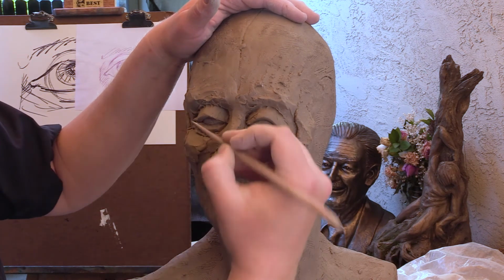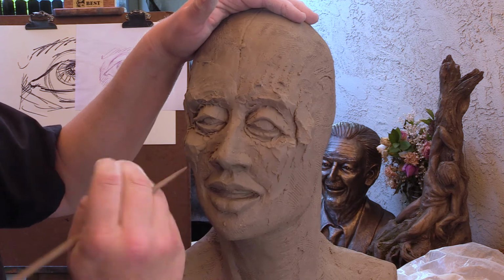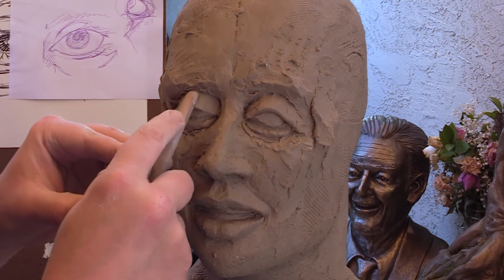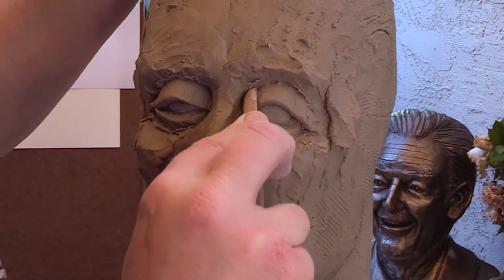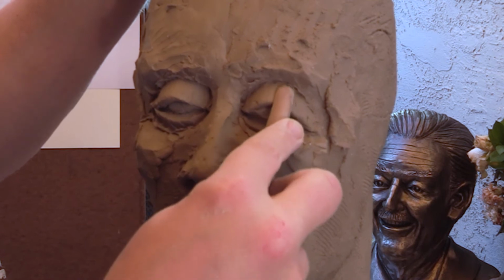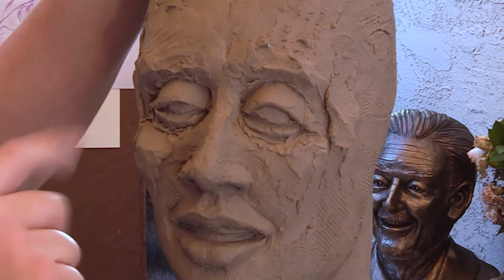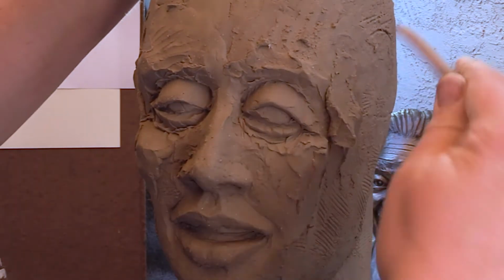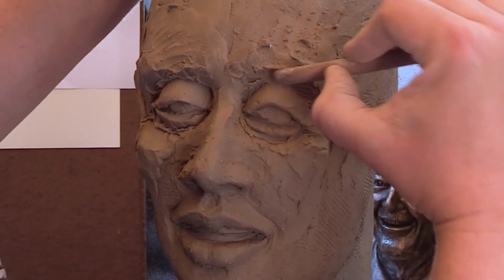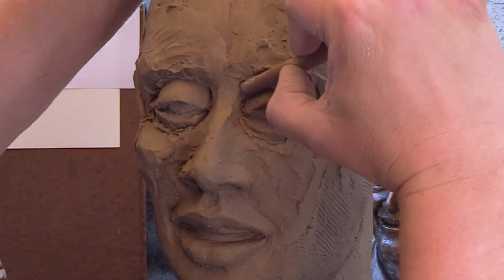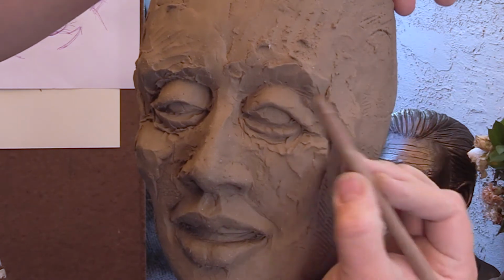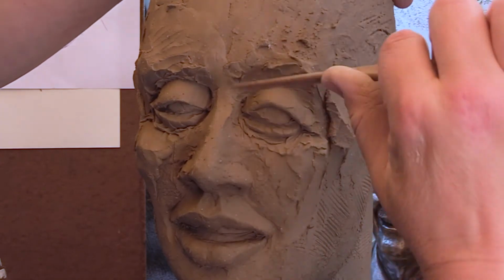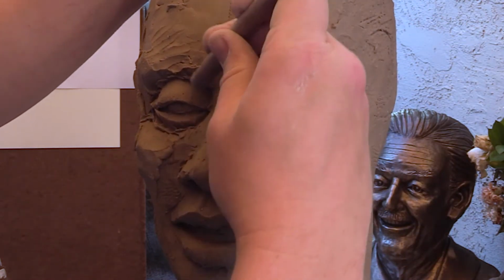So I'm not concerned with the eye looking so much like an eye as far as getting masses of clay in there. Okay, really important that the eyelid is following the curvature of the eyeball. That is so important. And then the forehead, or the brow, sorry, is kind of doing the opposite thing. Now you got to look around, you got to look at people, and some people go pretty deep in there, some people not so much.